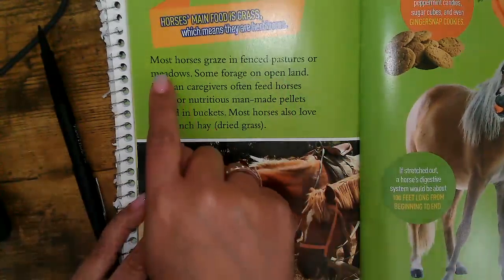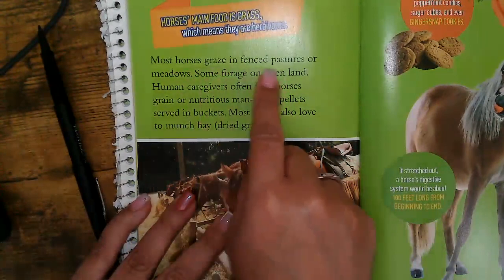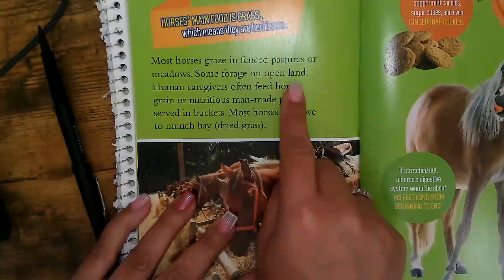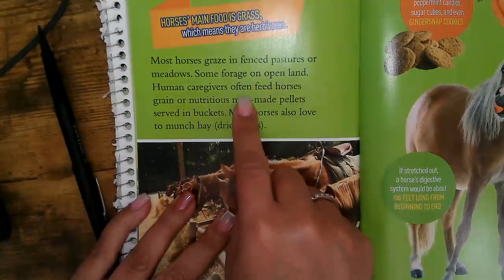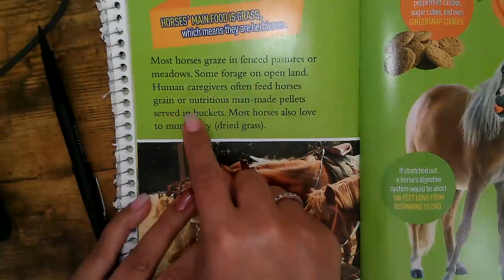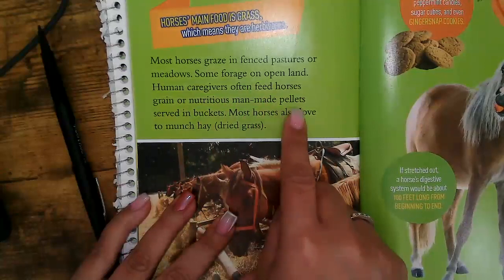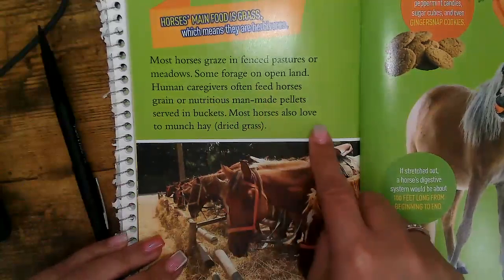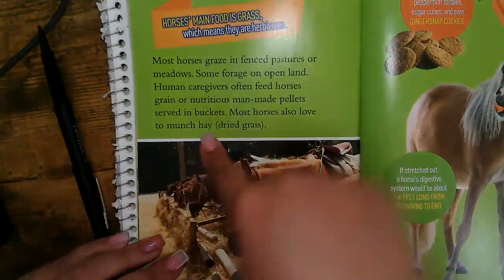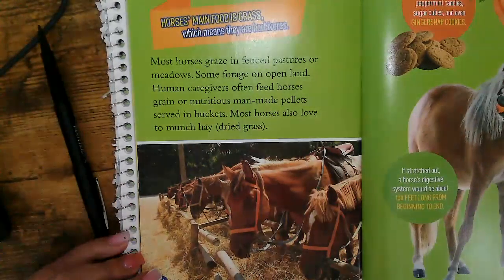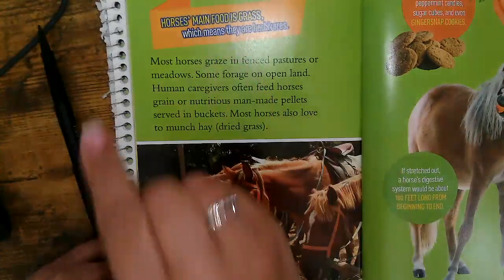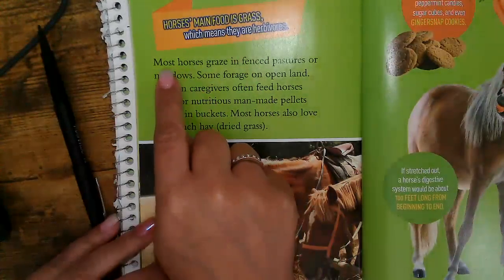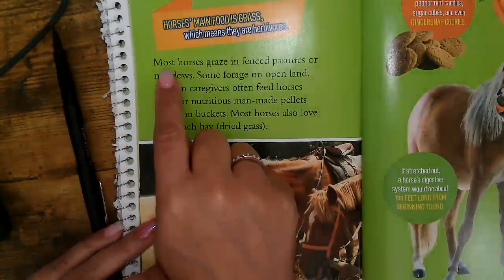Most horses graze in fenced pastures or meadows. Some forage on open land. Human caregivers often feed horses grain or nutritious man-made pellets served in buckets. Most horses also love to munch hay, dried grass. We're going to read this again. This time I want you to unmute, or if you're in a standard classroom, go ahead and read with me when I say go. Go.